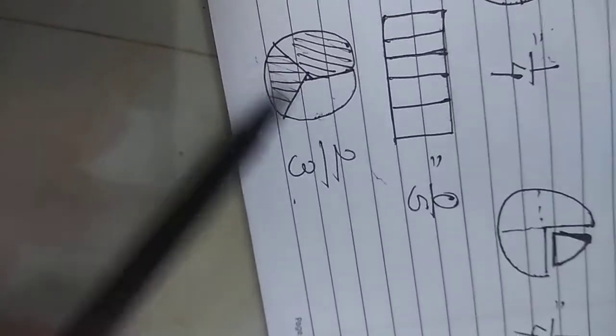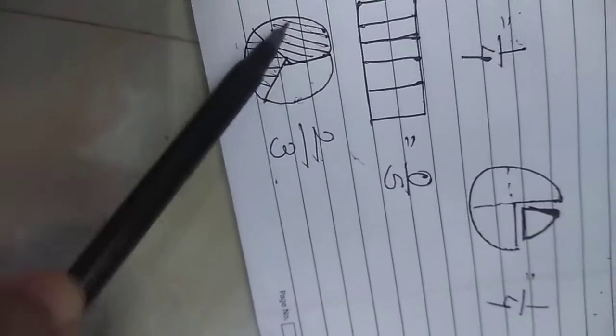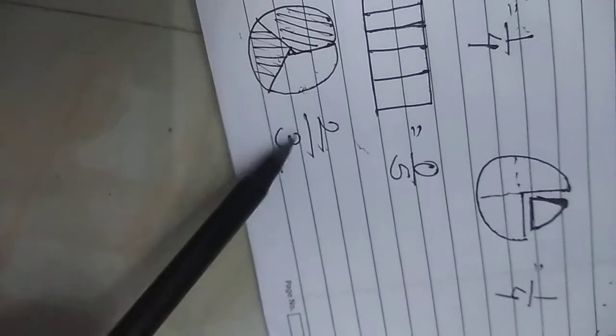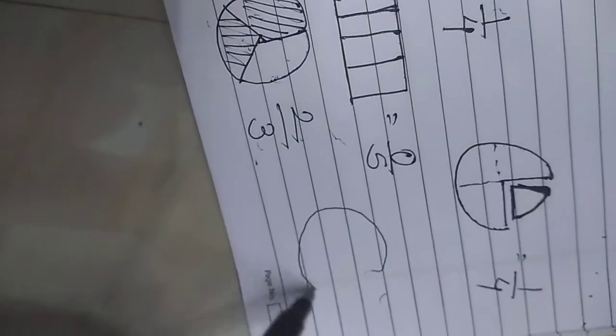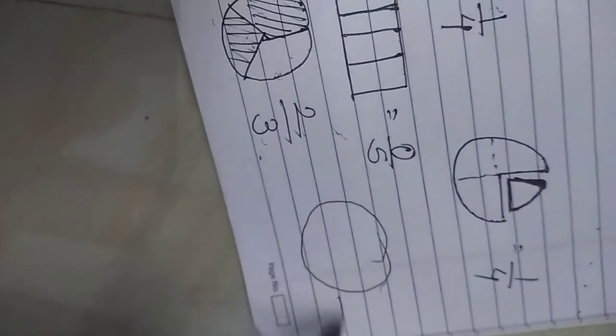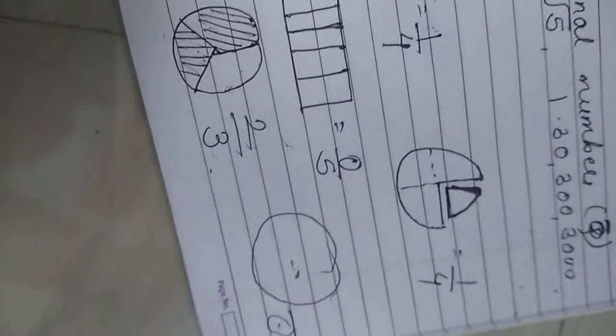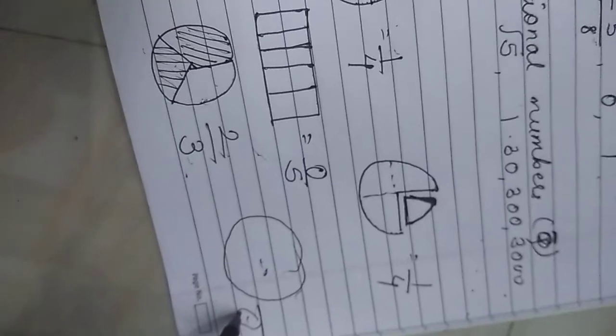So, this is possible. See here also in this. Out of 3 parts, 2 are colored. Means how many total parts are there? 3 parts. Out of 3, 2 colored. What if there are no total parts? So what can you cut from this? What can you color from this? Because the total parts are only missing. So your denominator cannot be 0.